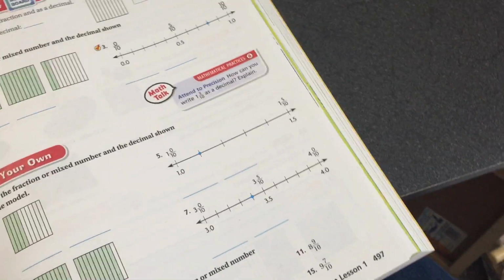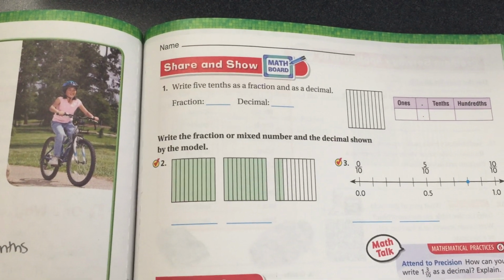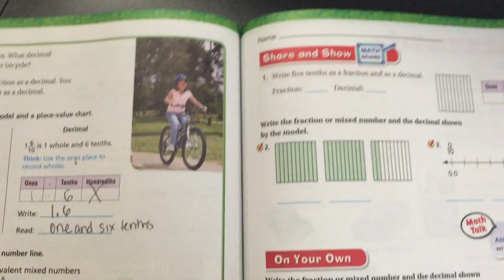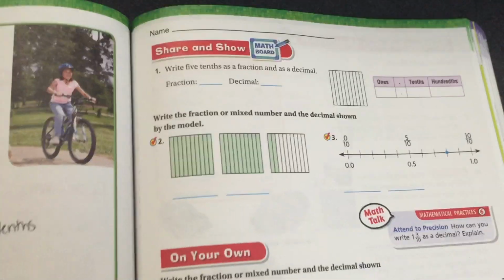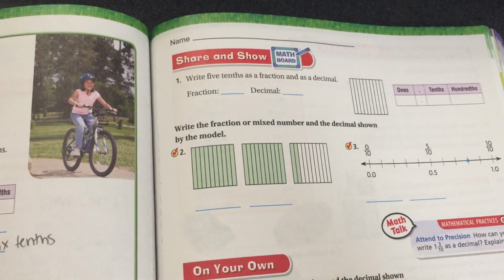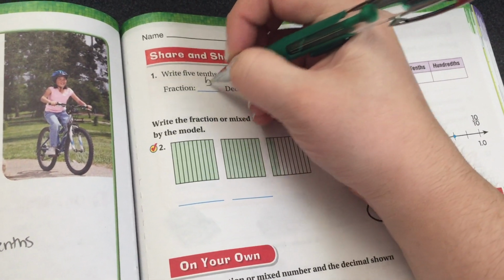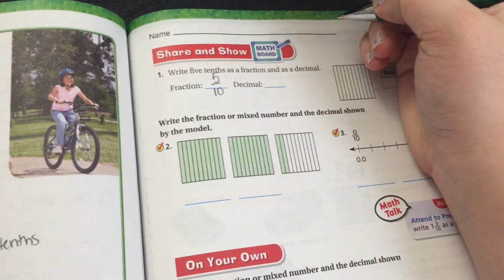Alrighty. Now I'm on page 497. It says write 5/10 as a fraction and as a decimal. So I always start with the fraction part on these because that's what I'm most familiar with. You guys do the same thing. You're more familiar with the fractions than you are the decimals at this point. So I would always start with the fraction part if you can. So 5/10 written as a fraction is 5 out of 10.